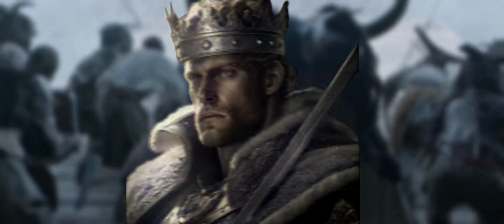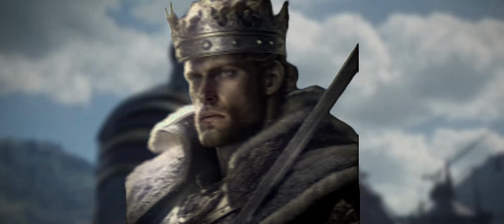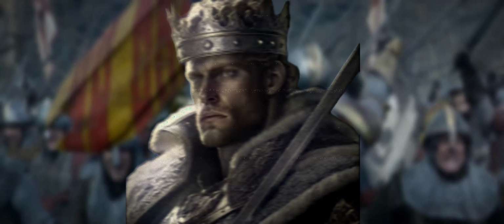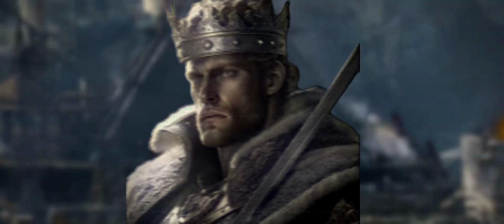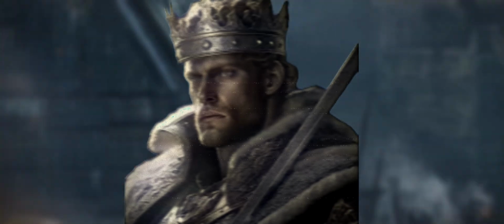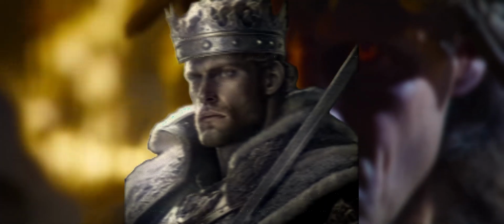Advisor and mentor. Merlin serves as Arthur's trusted advisor and mentor, guiding him in matters of governance and warfare. He plays a pivotal role in Arthur's rise to power. The Lady of the Lake. In some versions of the legend, Merlin has a connection to the Lady of the Lake. He arranges for Excalibur to be given to Arthur by this mystical figure.